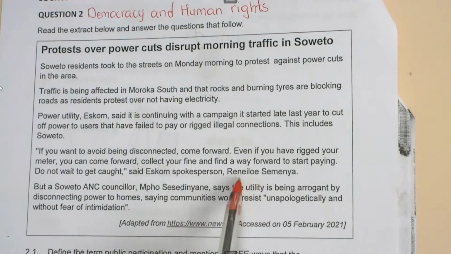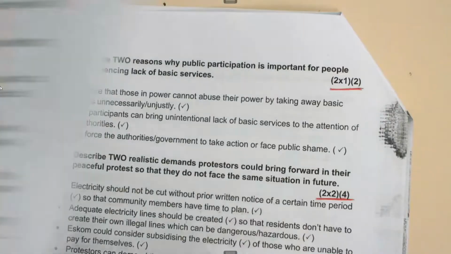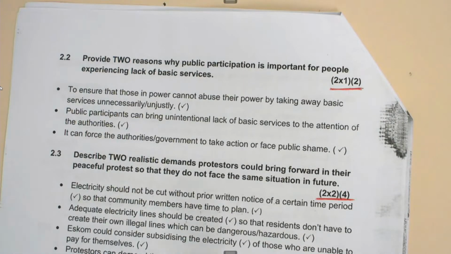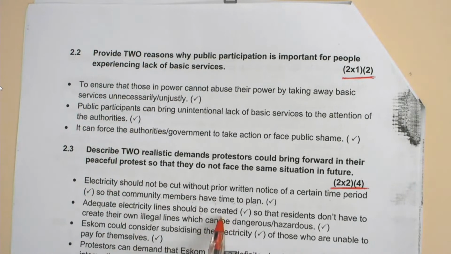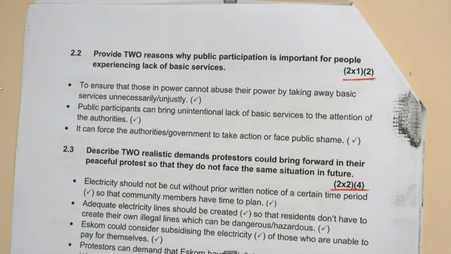That was what Renee Lusimenya was saying, but now we want the realistic demands. We are saying adequate electricity lines should be created. Yes, people have done what they did, but now we want enough lines to be created. If these lines are created, the residents don't have to create their own illegal lines. Remember, they've talked about the fine. The fine only comes when there are illegal lines or illegal happenings with regard to electricity.